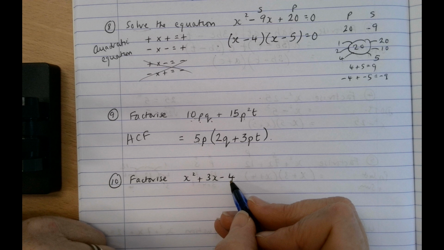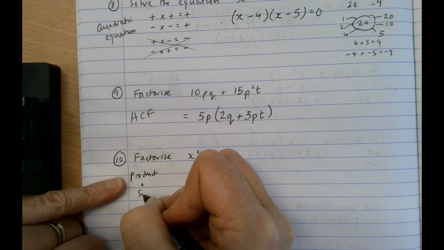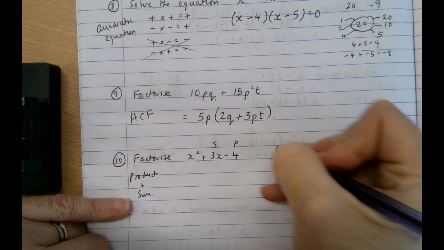We've got factorize. There's an x squared and there's three terms and there's nothing in common right across. So what is it? There's no equal 0, so it's not a quadratic equation. So my product number is -4 and my sum number is 3. Now this is hard. Multiply together to give -4, add together to give 3.